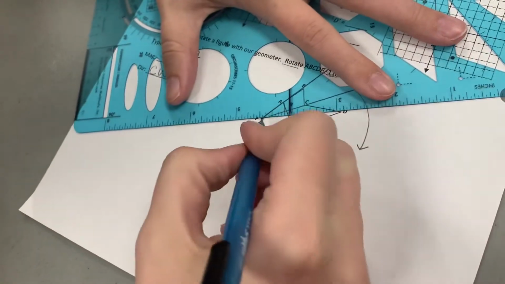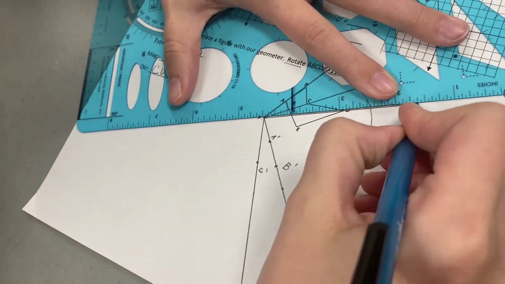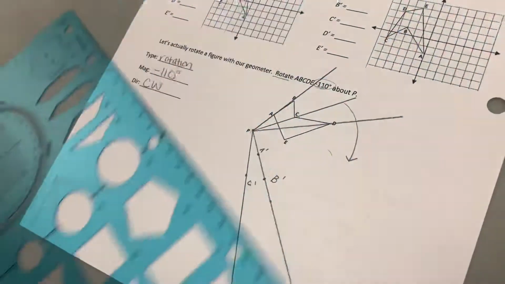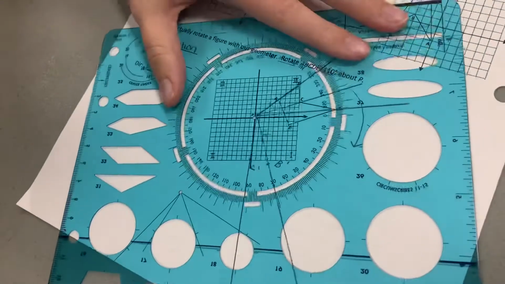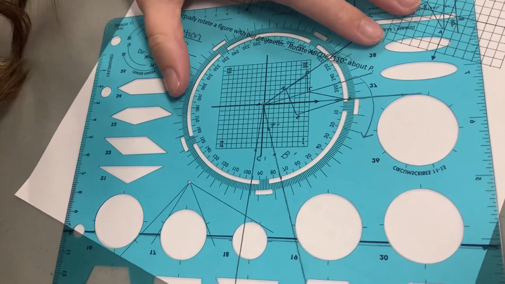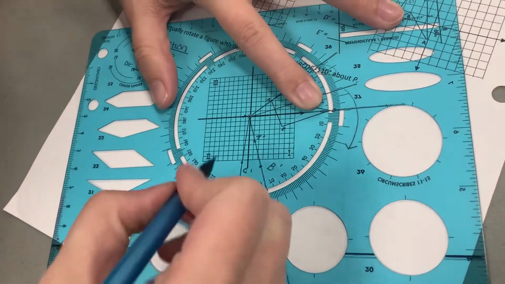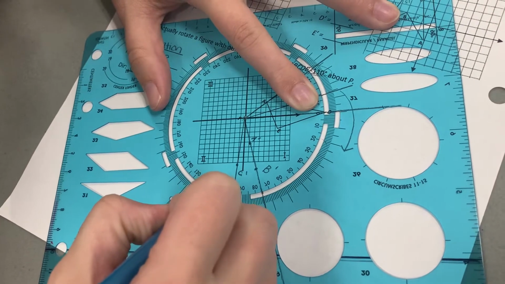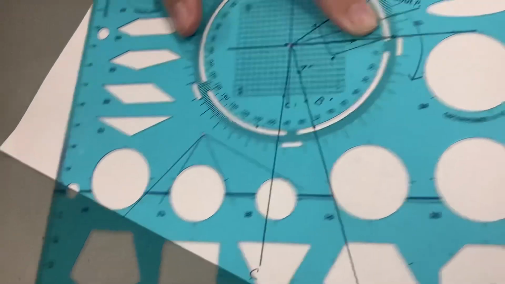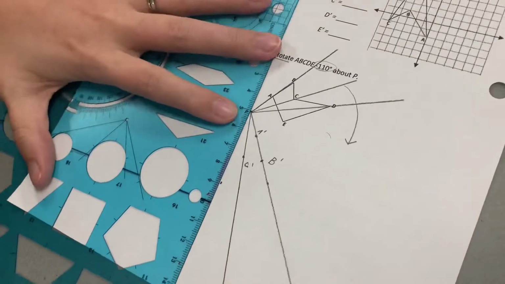We're going to film it just so you can see. Connect from P through D. Move it 110 degrees. Geometer's got to be upside down. Hole on top of point P. Black arrow on top of the line you just made. Go to 110, tick mark. Connect.